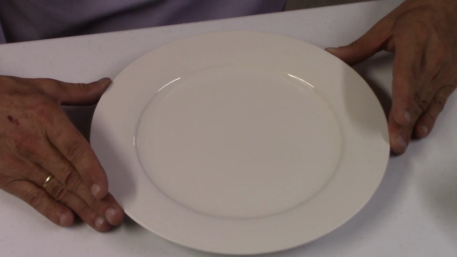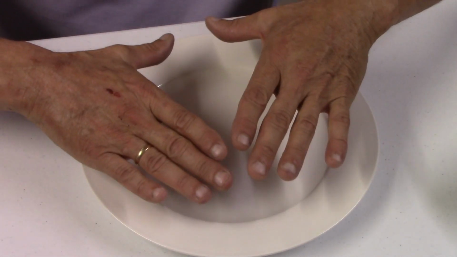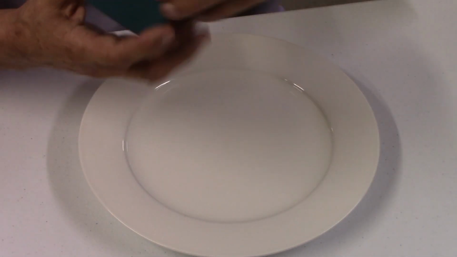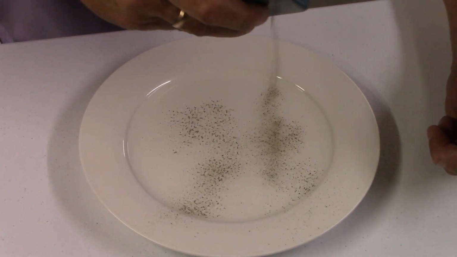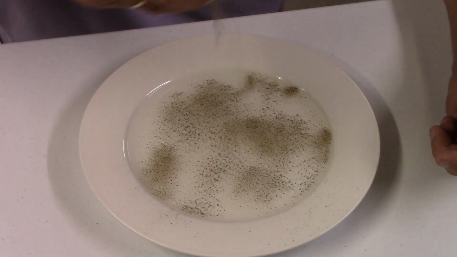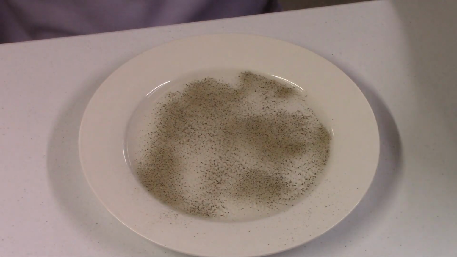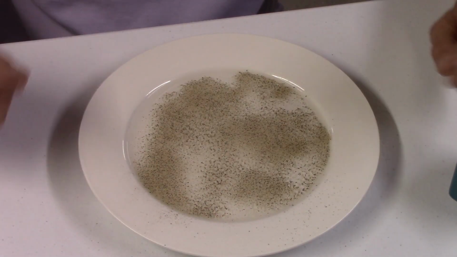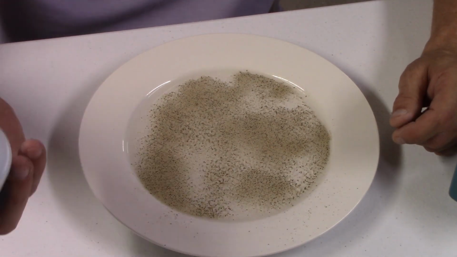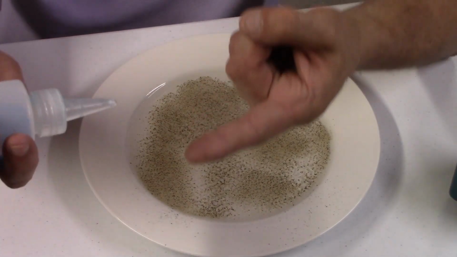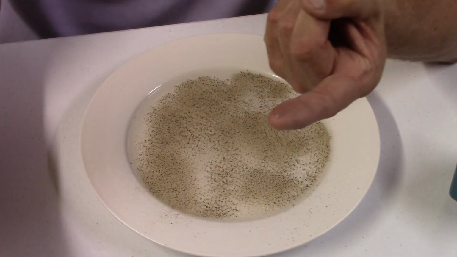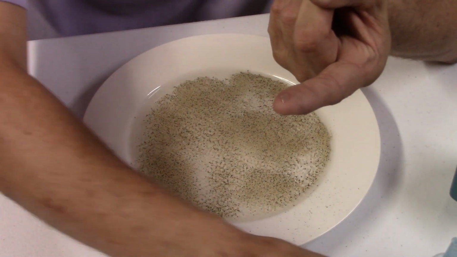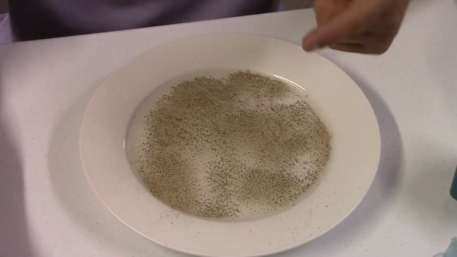Now this is our demonstration. This is just H2O, and we're going to take some pepper just so you can get a visual. And we're going to sprinkle pepper all along the top of that. You'll notice how that pepper just kind of lays out all over the top. Now I'm going to take a little bit of Dawn dish soap and put it on my finger, and we're going to change the surface tension of this water instantly. Now watch what happens.